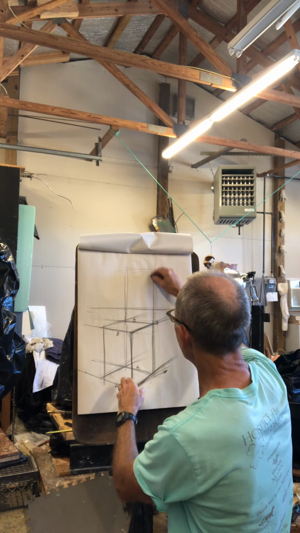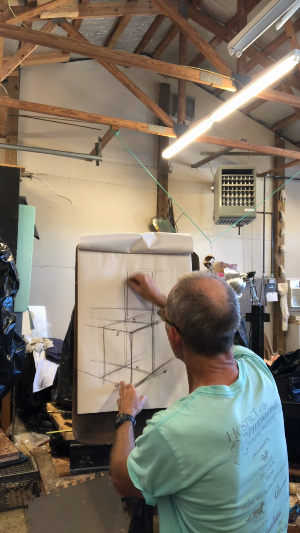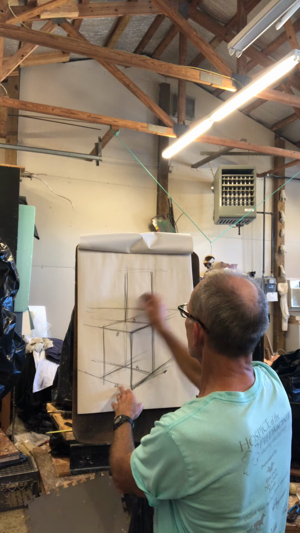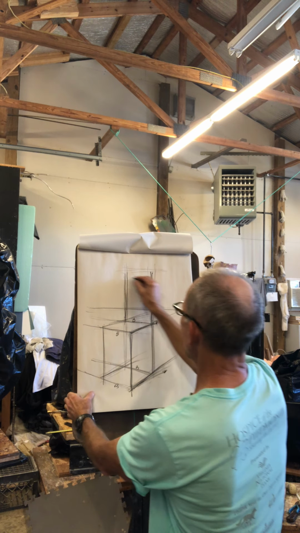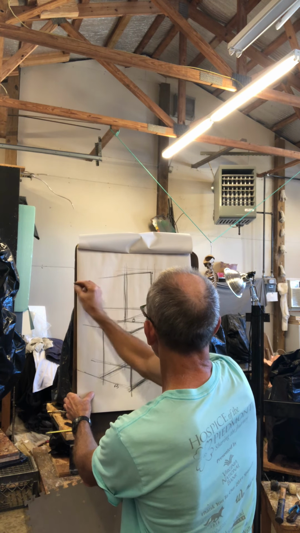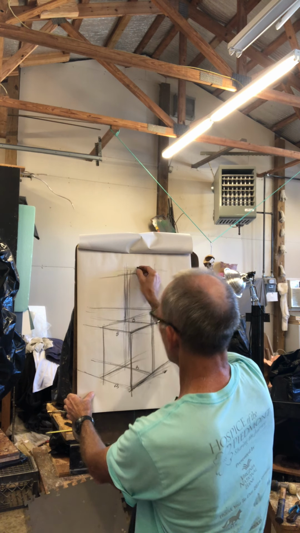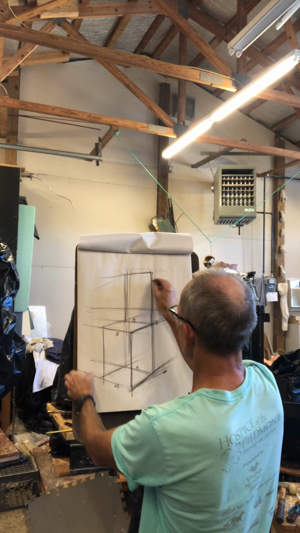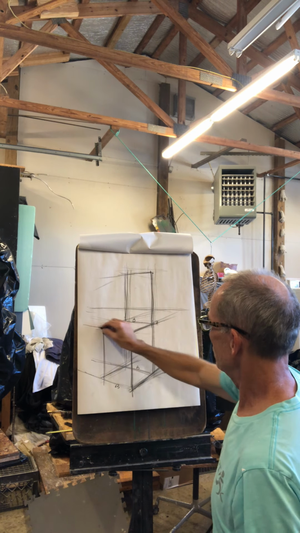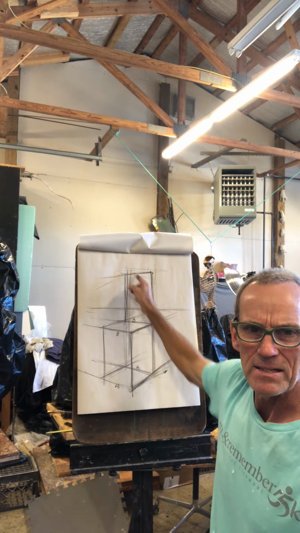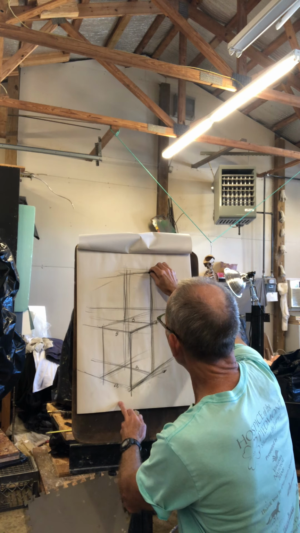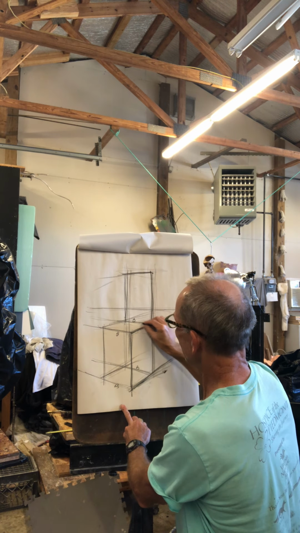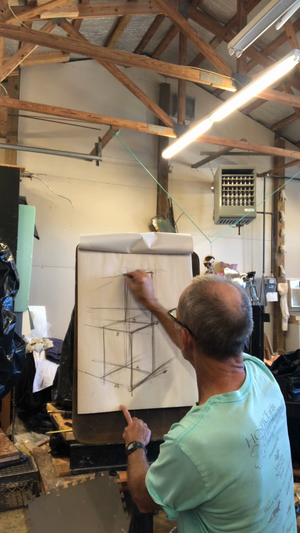Now up top here, this line up top, since this is above my eye level, it has to go downhill, right? Because from the near corner, lines move downhill to get to my eye level. So a lot of you were still making this line sort of do what these lines are doing, but that's not the case because that's above my eye level, so it has to move downhill instead of uphill, right?